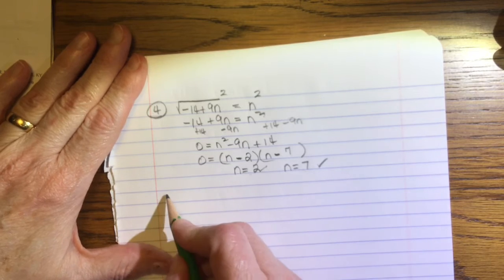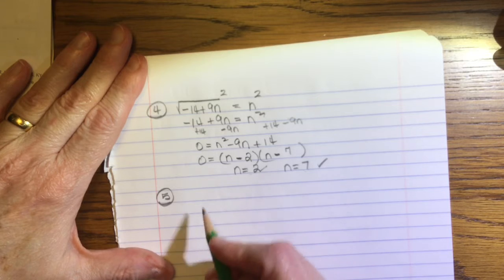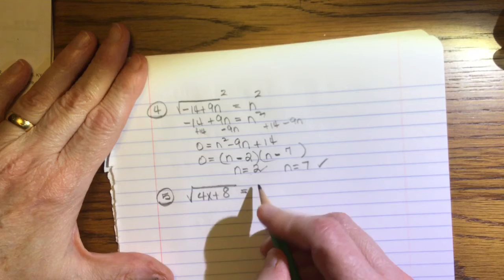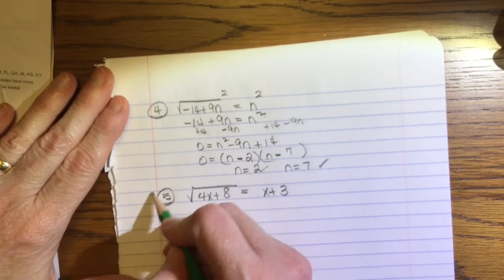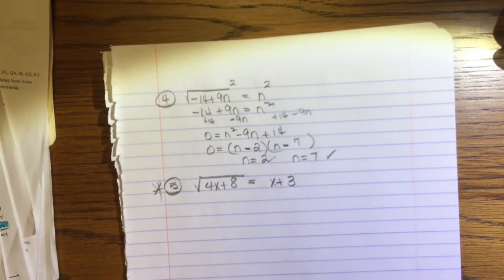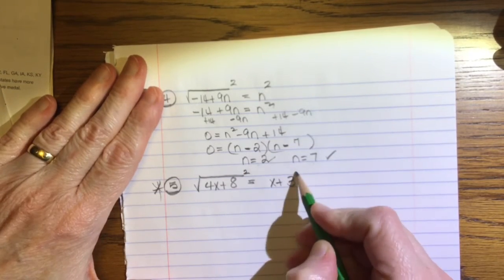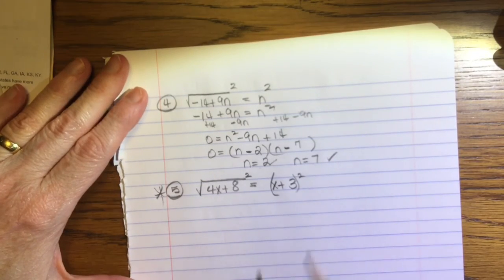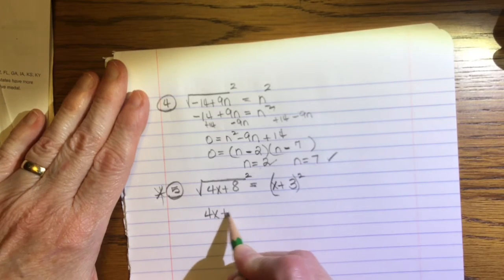Number 5. Let's do a radical equal a binomial. Okay, and usually this is the one a lot of people miss. Hopefully this late in the year you will be aware of what's going to happen, but your radical is by itself, so we're going to square both sides. And I have to put that x plus 3 in parentheses because I'm squaring the left side and the right side. This gives me 4x plus 8.